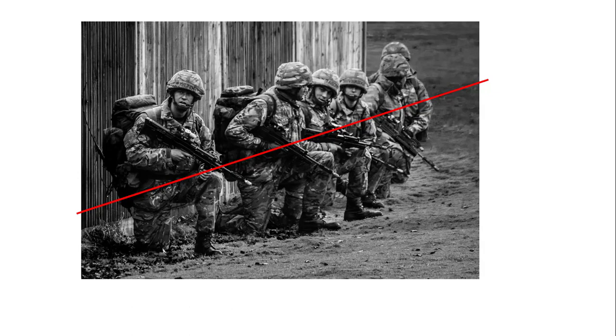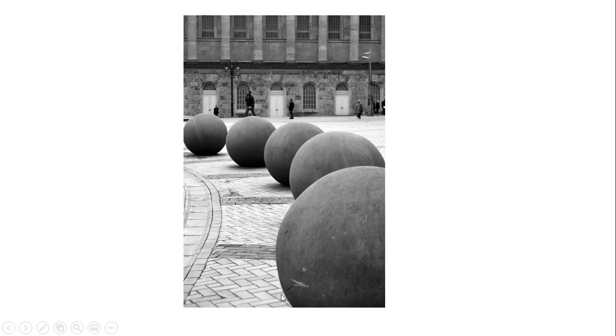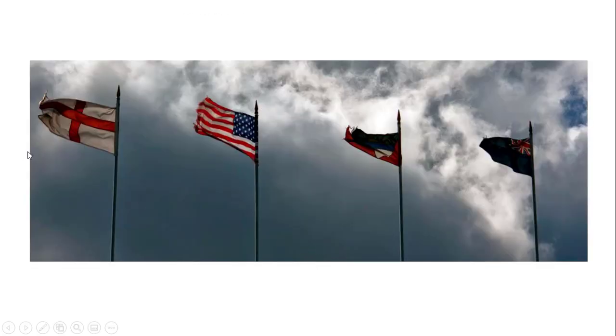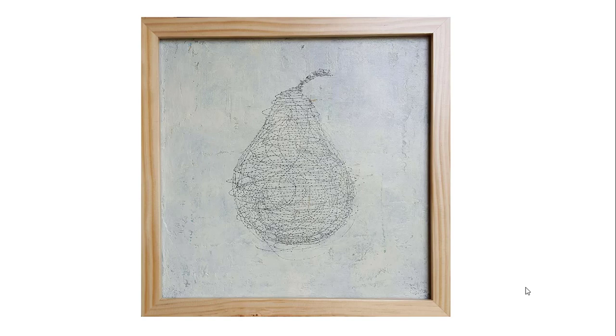They're everywhere, implied lines, right? We get in lines, we stand in lines. Cemeteries have lines, right? These create a line. The flags all come together to create a line because we follow that path across there. This would also be considered implied line.